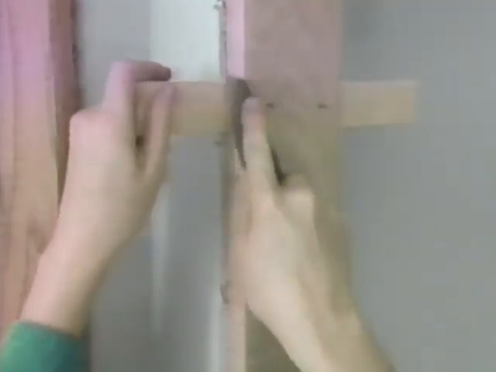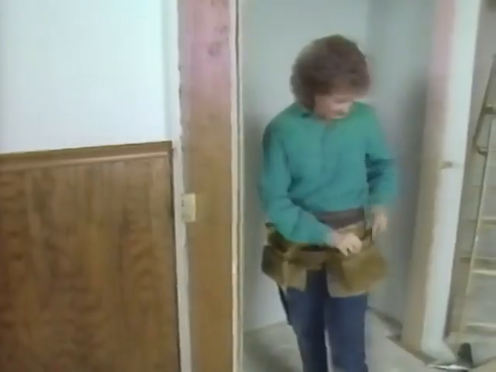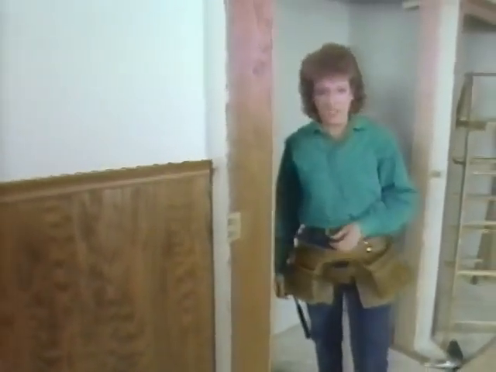The final step is to score the excess shims with a utility knife, then snap them off flush with the edges of the jamb. Now let's go to a finished closet to install the set of bifold doors.